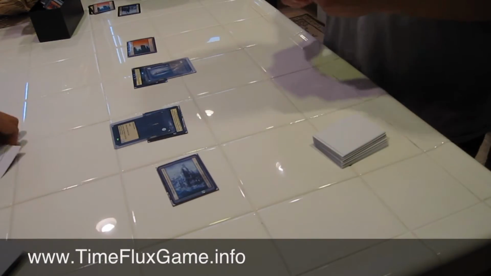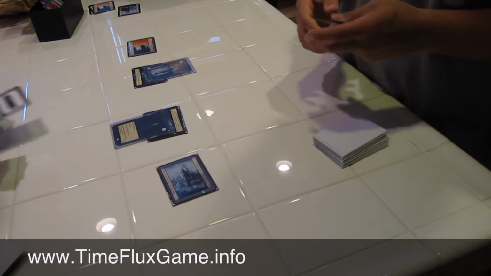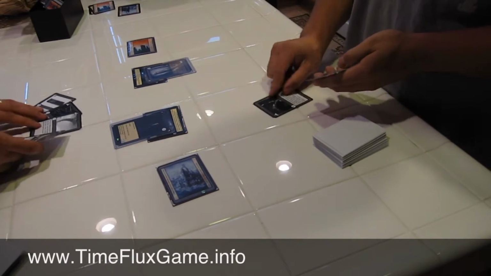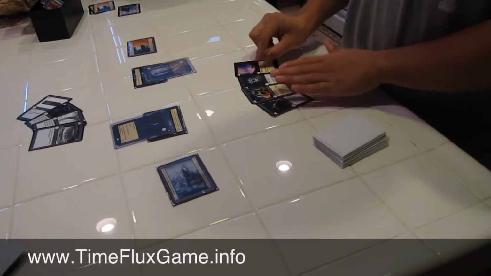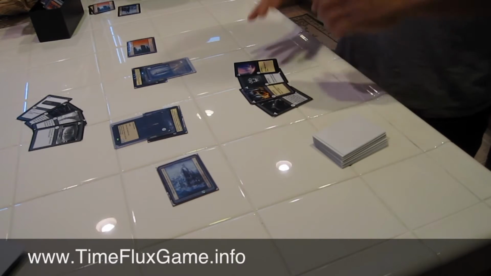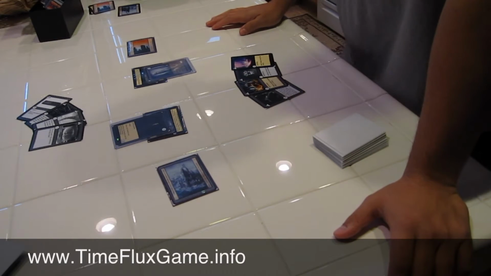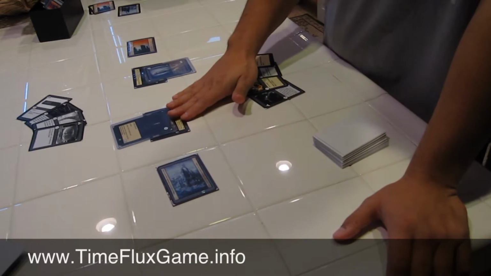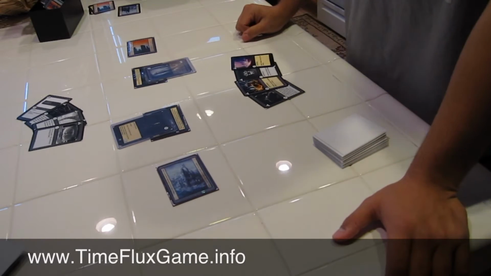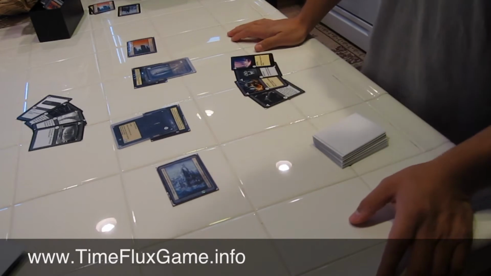Now, there's a few things we want to go over. The first thing is the way the eras work and the time travelers work, and then we'll go over card types and the way that they work.